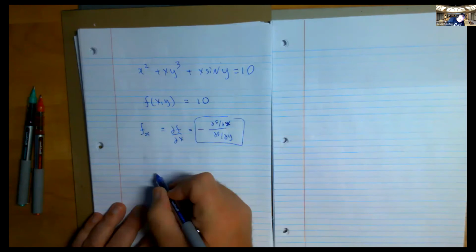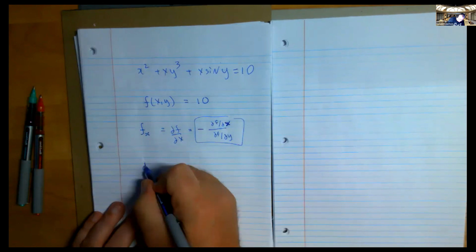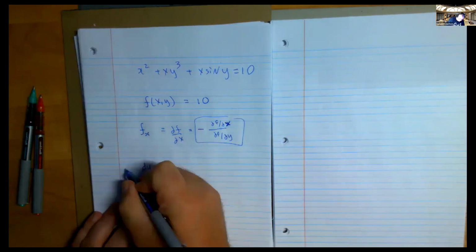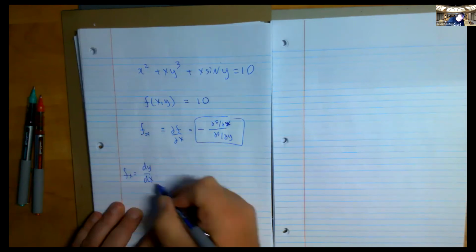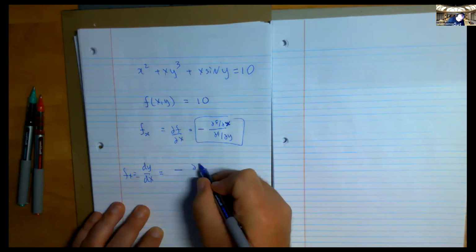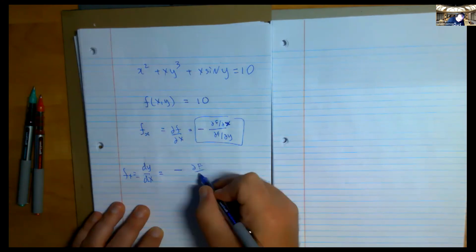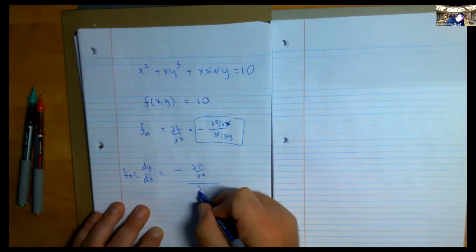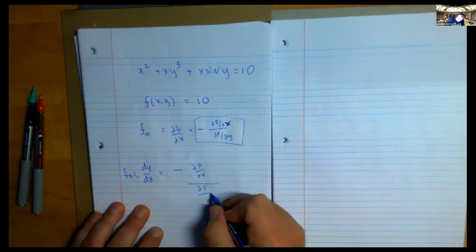So I'll write it down a little bit clearer. If you want to get dy by dx, which is essentially what that's equivalent to, you can get it by doing the partial derivative of our function with respect to x divided by the partial derivative with respect to y.